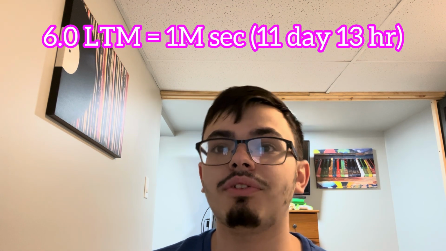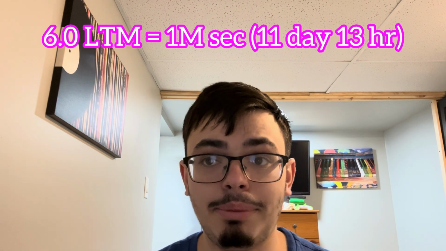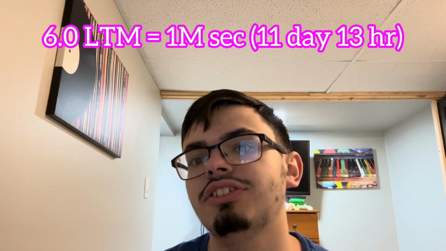So you'll be there for either 11 or 12 nights, depending on whether or not you arrive at your destination in the morning. A 7.0 on the scale is 10,000,000 seconds. This is 115 days and about 17 hours.